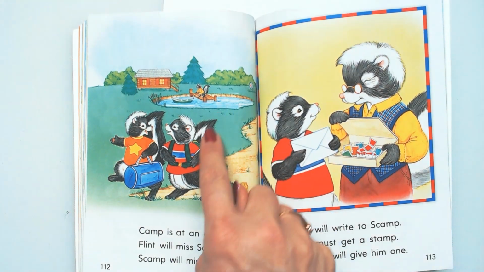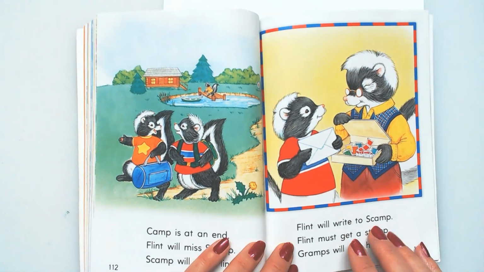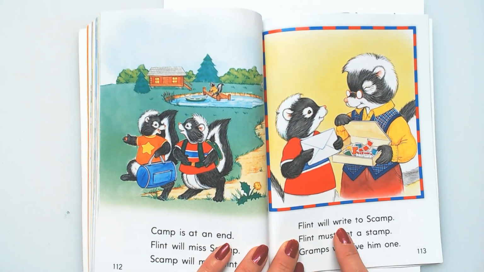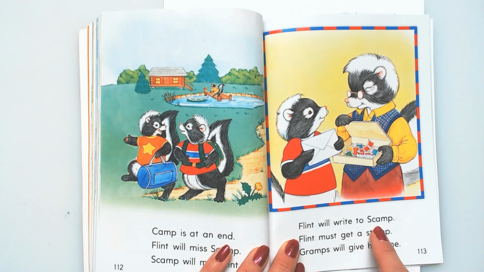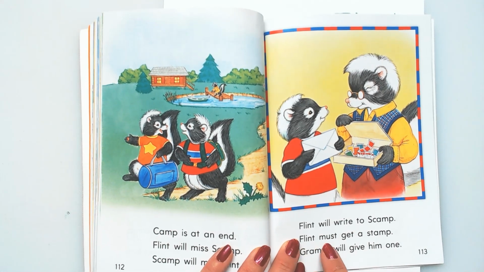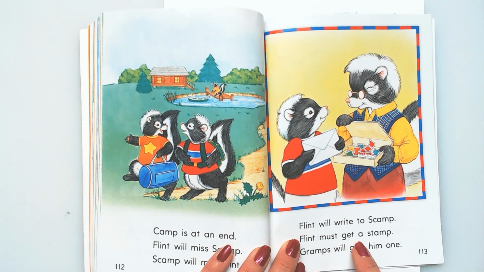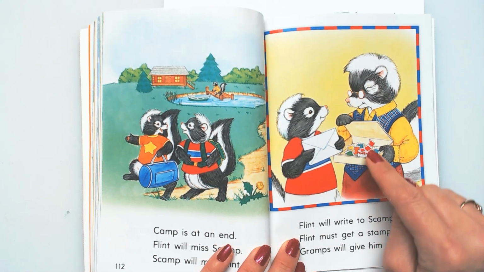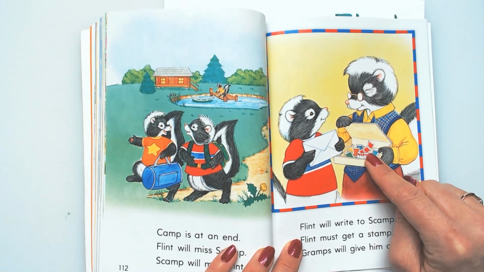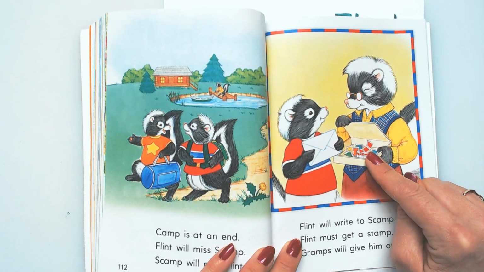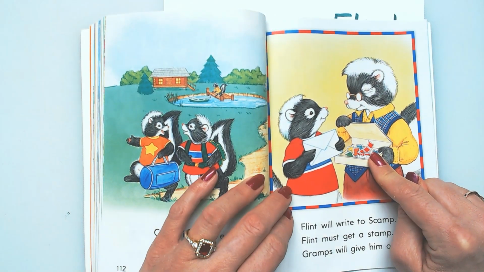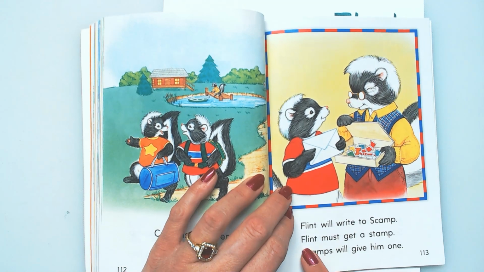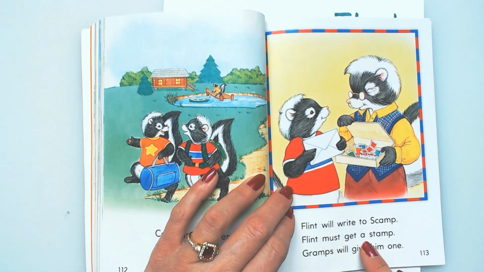So they're leaving camp. Flint will write to Scamp. Flint must get a stamp. Remember when I told you to put a stamp on your letter, or it won't get sent to the person you want to send it to? So Flint must get a stamp.